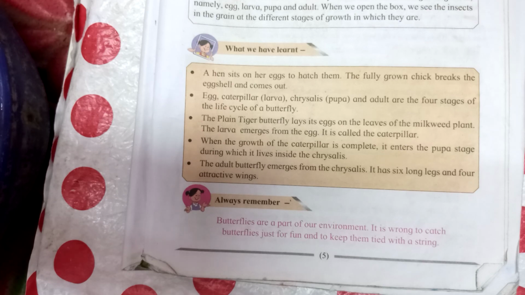Okay children, now you learn this full chapter. Go through the full chapter once again and afterward revise the lesson.